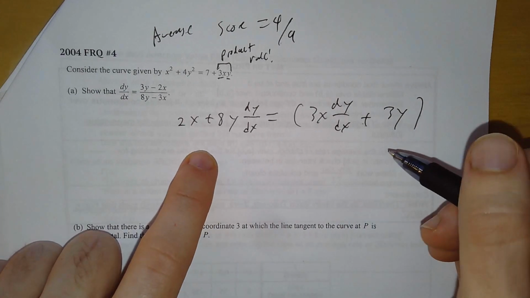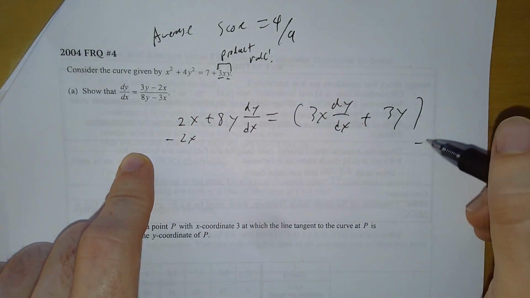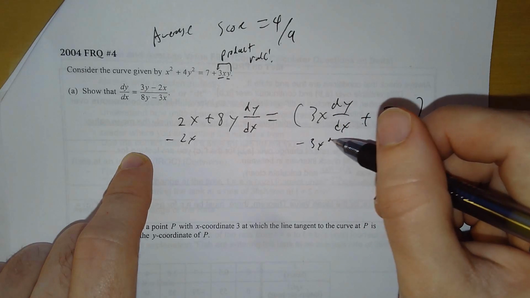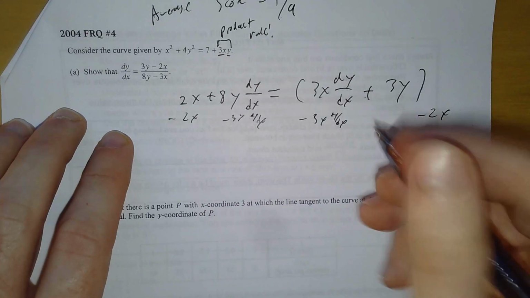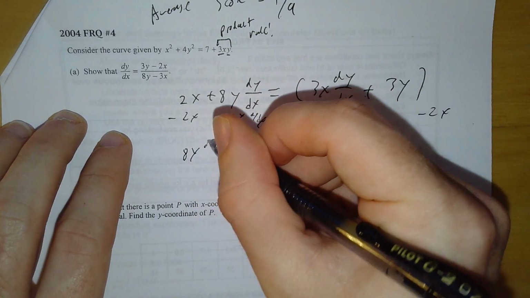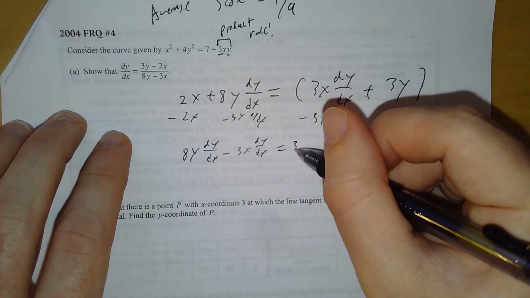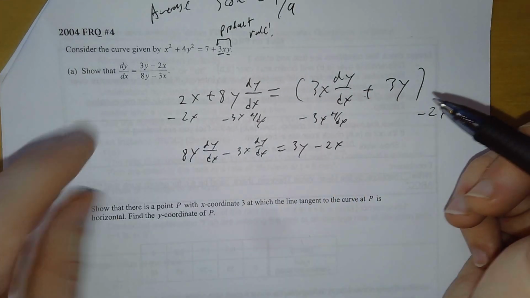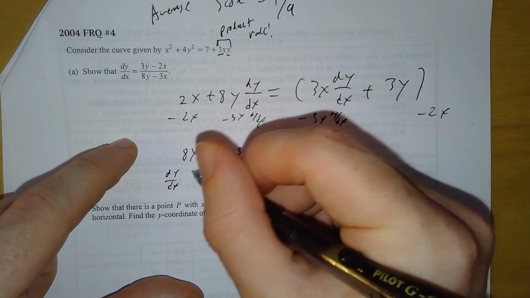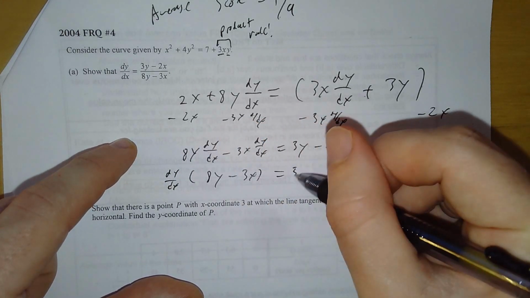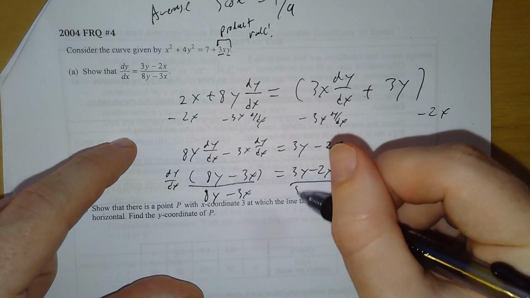Okay. Then we just follow normal steps. We're going to get the dy dx alone on one side. So let's move the 2x over, minus 2x, minus 2x, minus the 3x dy dx, minus 3x dy dx. And so when we simplify it, we're going to have 8y dy dx minus 3x dy dx equals 3y minus 2x. And you can see, look, already I'm getting pretty close to here. Last step, we factor out the dy dx: dy dx times 8y minus 3x equals 3y minus 2x. Then we divide by the factor term, 8y minus 3x.